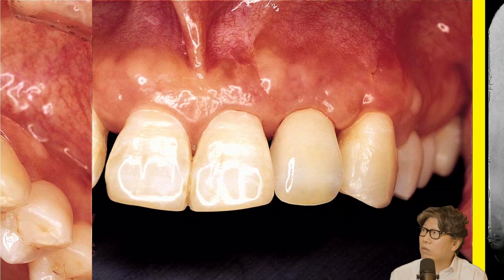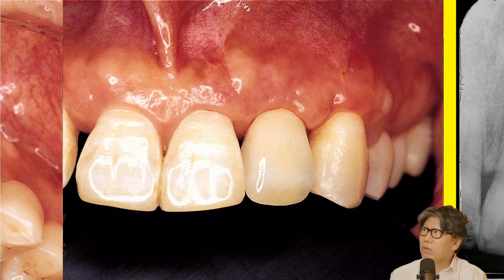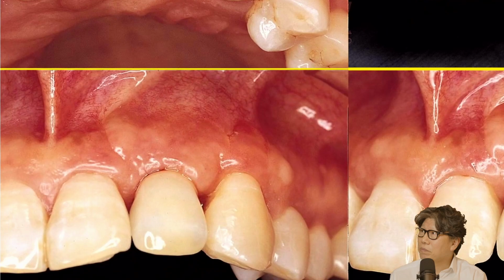And this is a lateral incisor. Same thing here. It's aesthetic. It's got a good emergence profile. It's got a good implant.